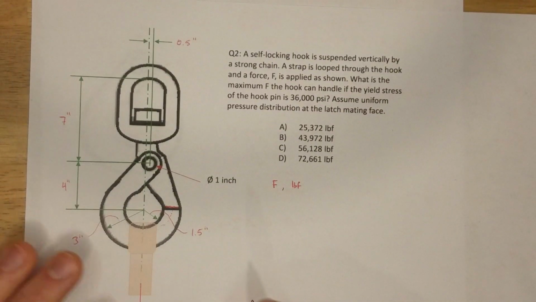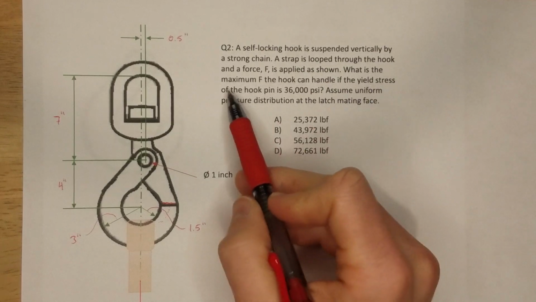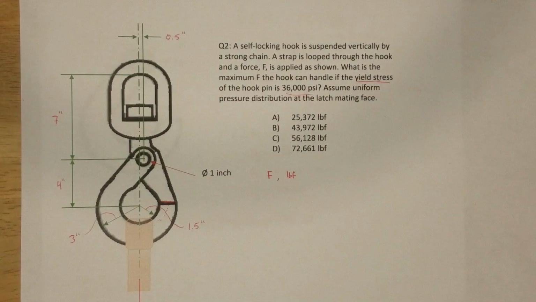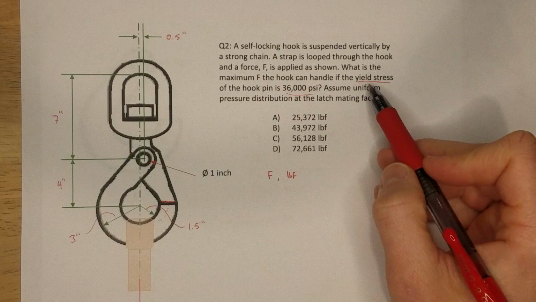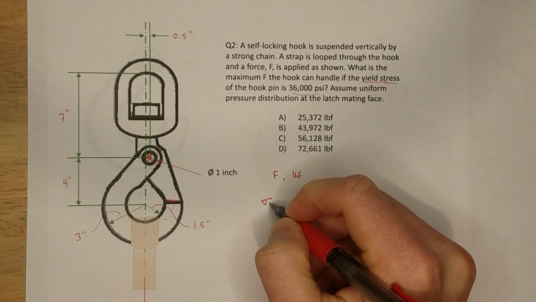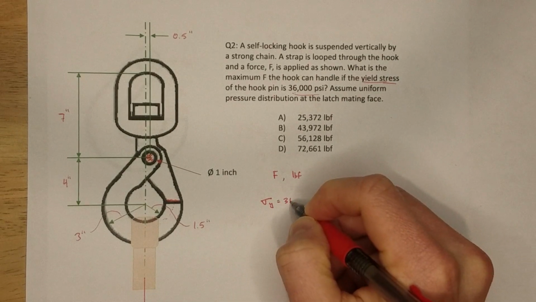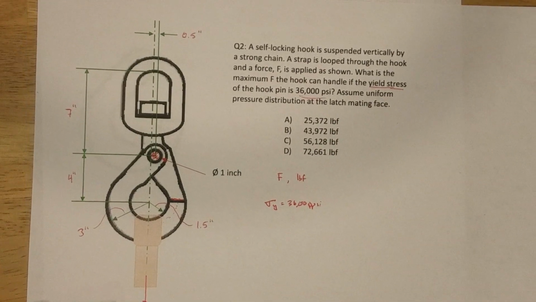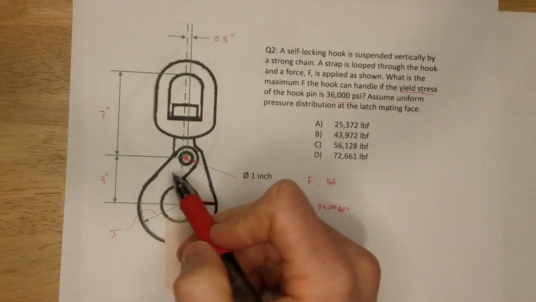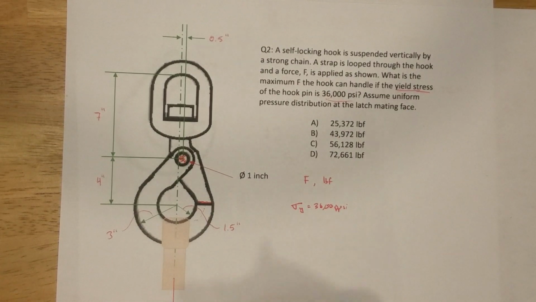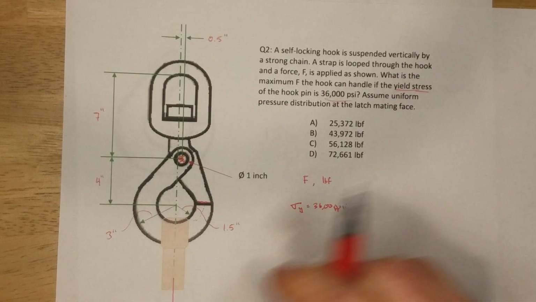What do we have? Do we have any indicators here? We do. What is the maximum F the hook can handle if the yield stress of the hook pin is 36,000 psi? Okay, so that means the yield stress of the material of this pin is 36,000 psi. But this pin is in double shear. That's my assumption. It's at least in single shear, but I'm going to assume it's in double.